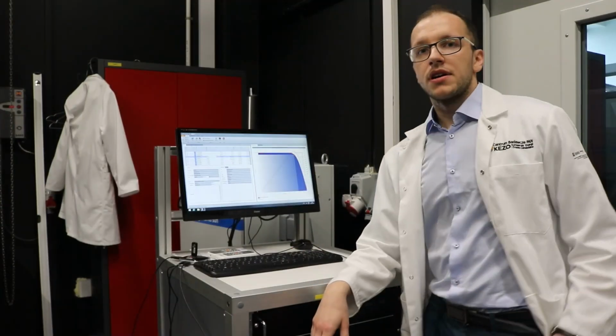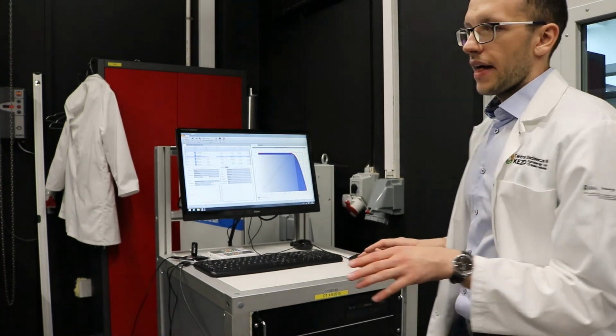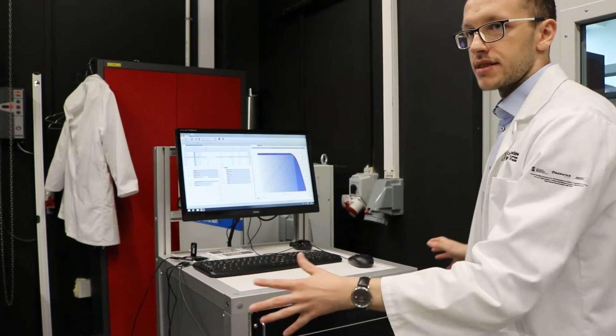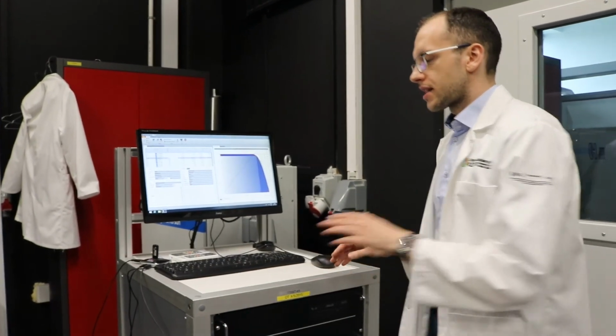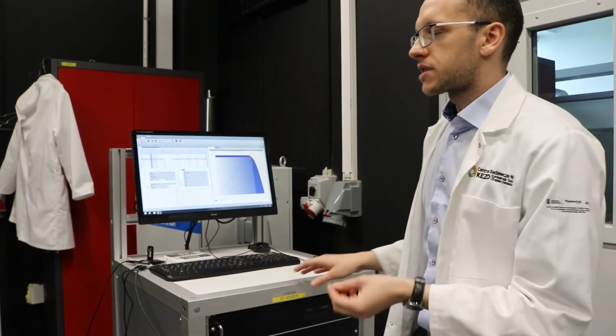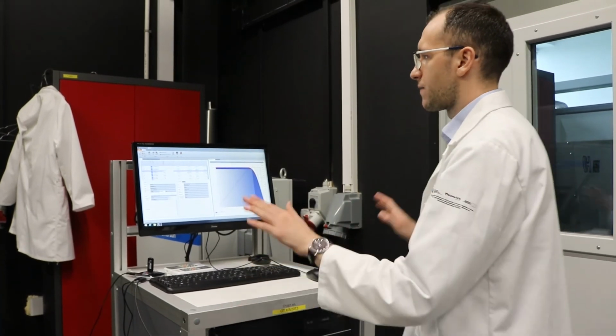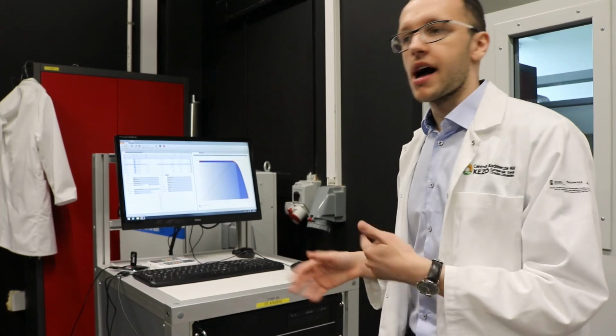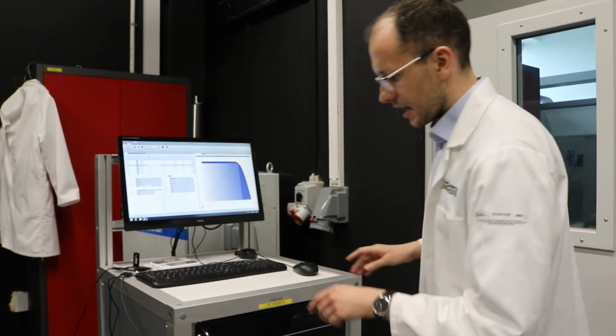Let me show you the aforementioned tracer. This is a setup which consists of a few things. Of course, a PC with some specialized software.